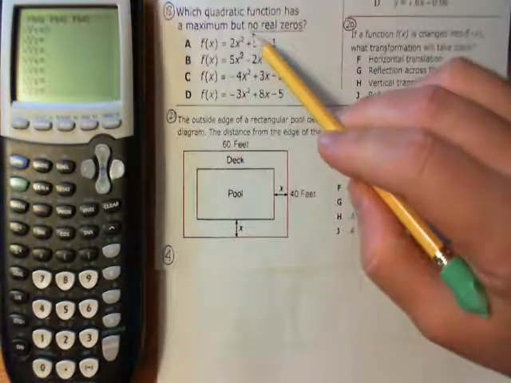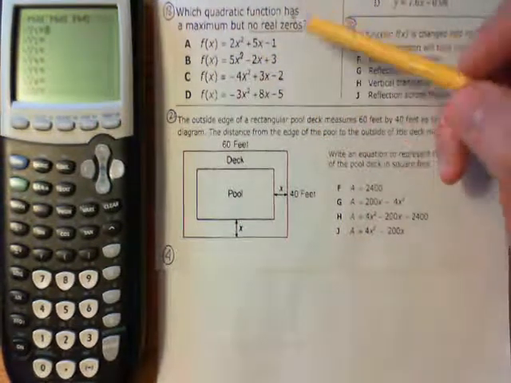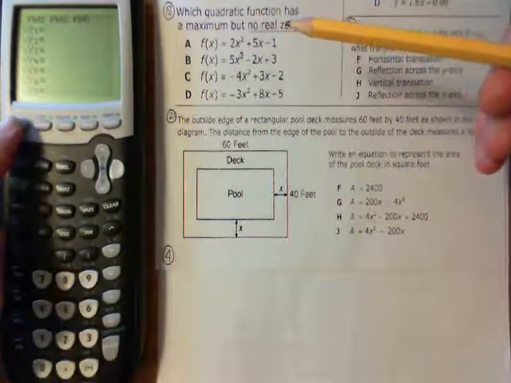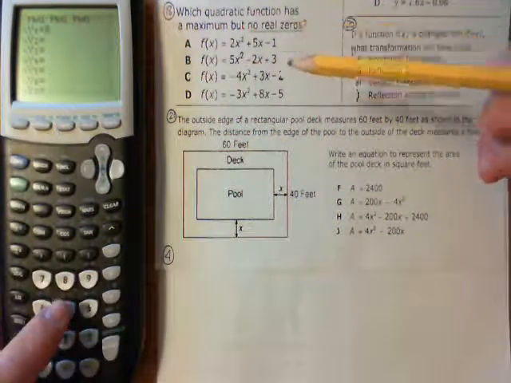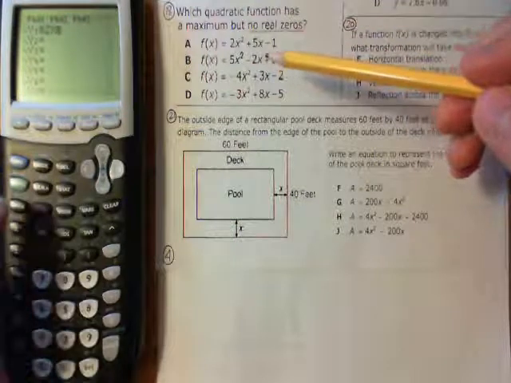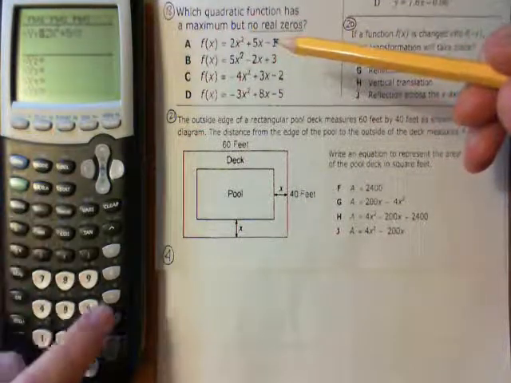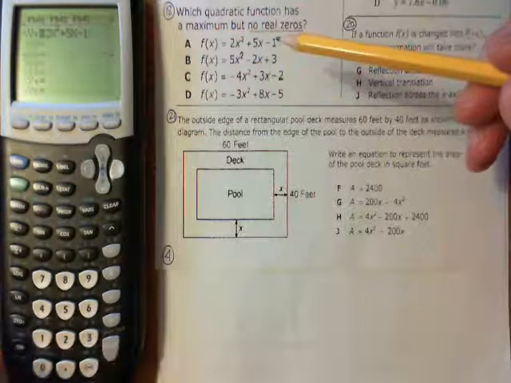has a maximum but no real zeros? Notice I have a list of functions over here, so I'm going to go ahead and graph them. Press my Y button and enter the equations. Minus 1.